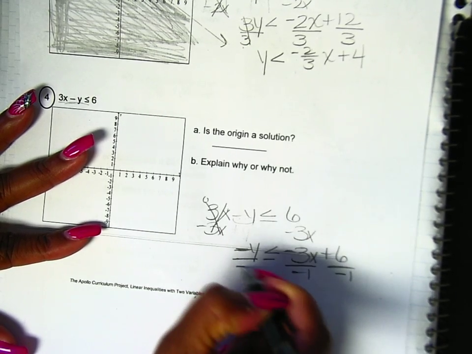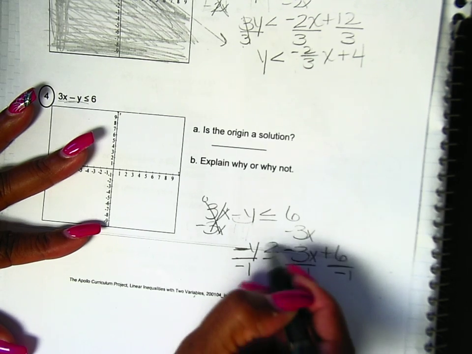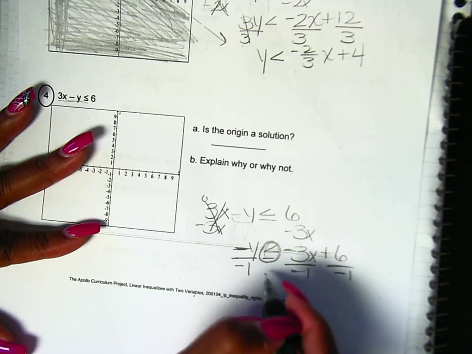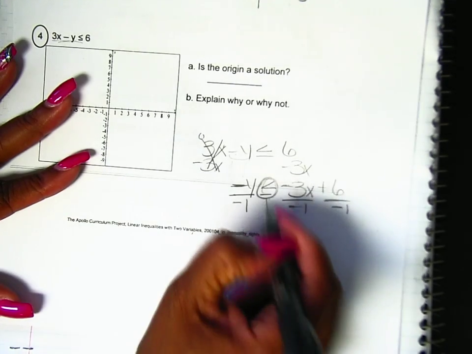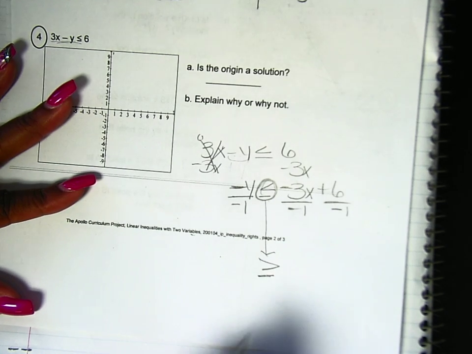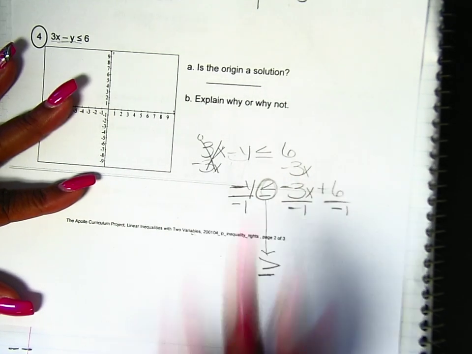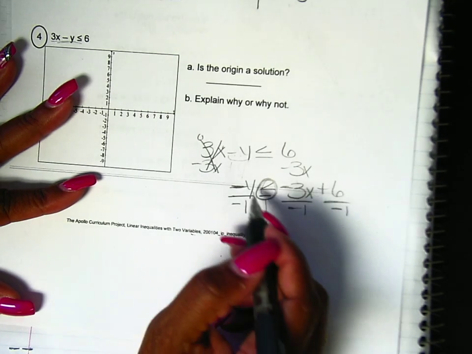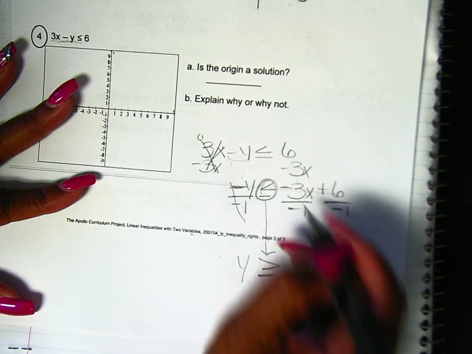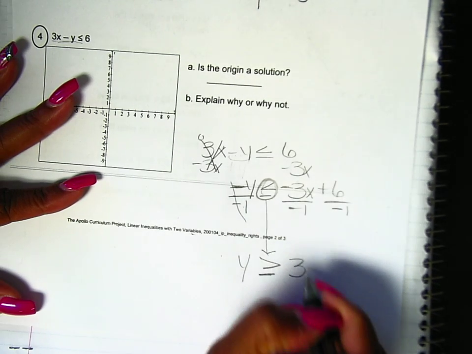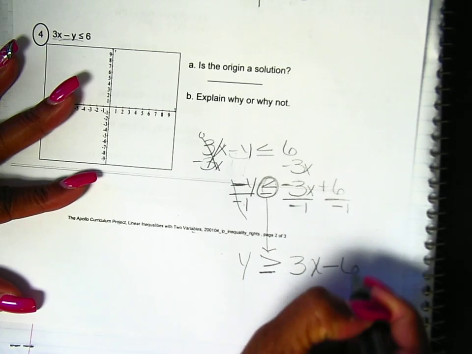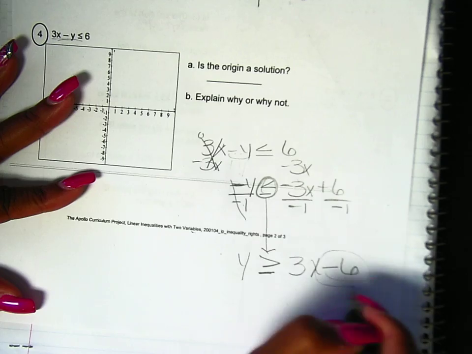Now, when we divide or multiply an inequality by a negative, this sign will switch. So I'm going to bring it down. It becomes greater than or equal to, because you multiplied by the negative, so it automatically switches. Now this becomes a positive y, because that cancels the negative 1. Negative 3 divided by negative 1 is a positive 3x. Positive 6 divided by negative 1 is negative 6. So here, my y-intercept is negative 6.